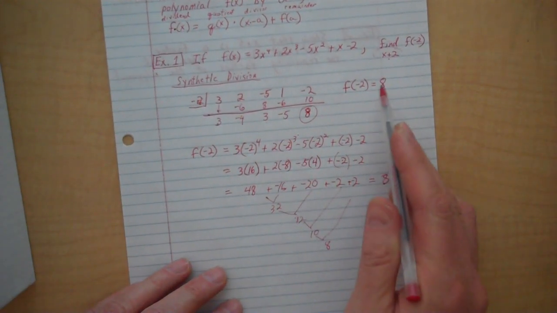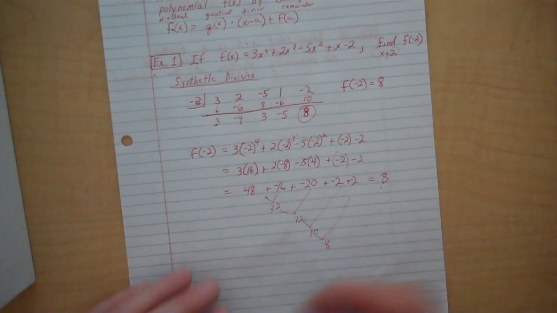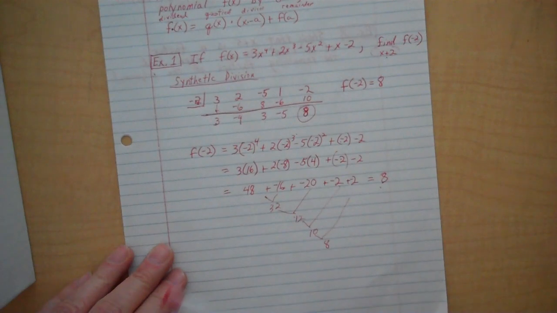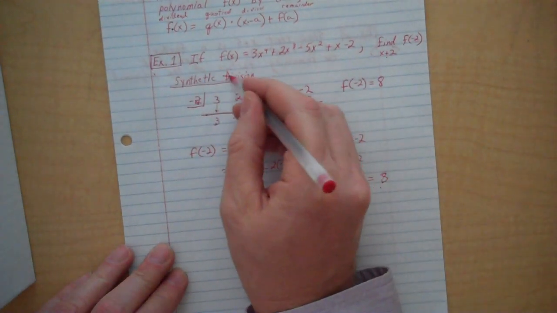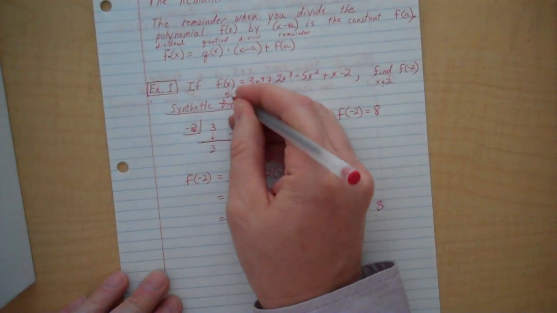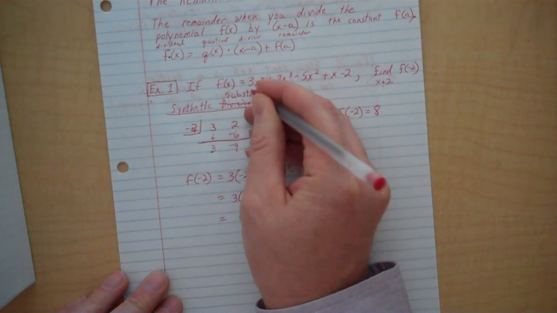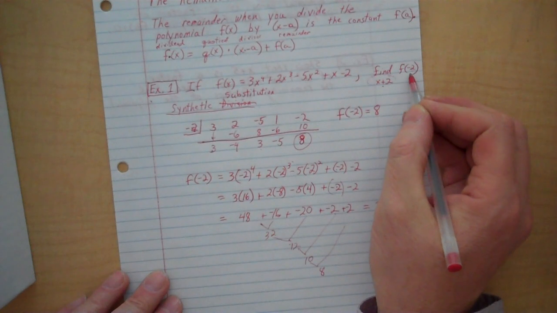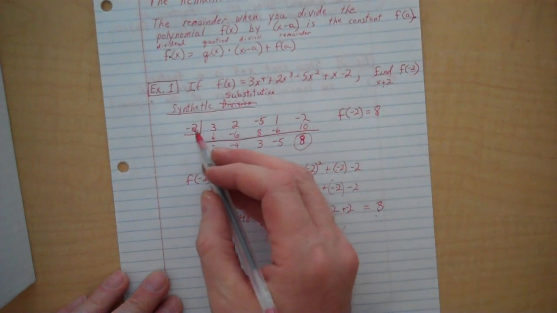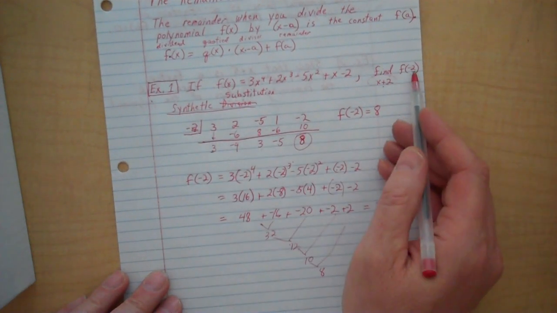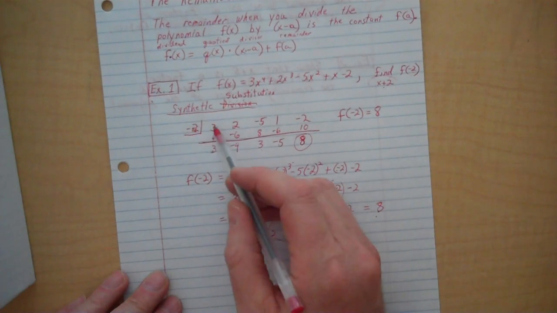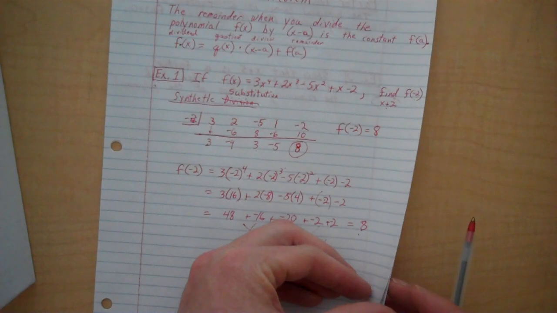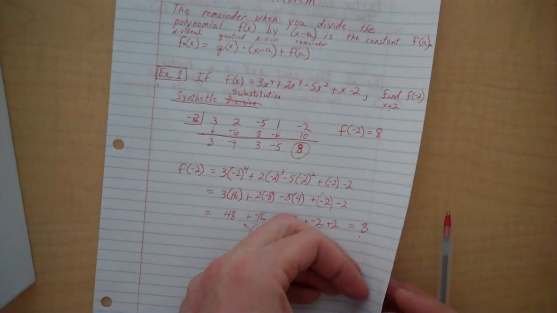And you see how this remainder is consistent with the old function notation. But we can just use synthetic, I said division, let me change that to synthetic substitution. We can use synthetic substitution to find the value of a function at a particular value. Just put that value in the box, don't change it to its opposite, and do what we did before. That was a good alternative to long division if you recall.